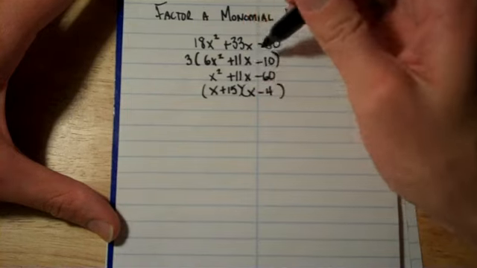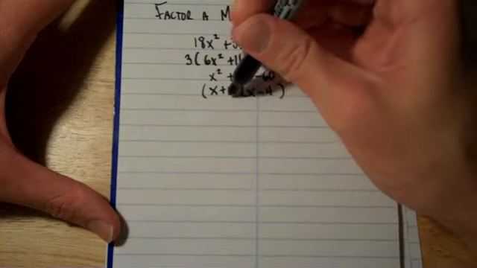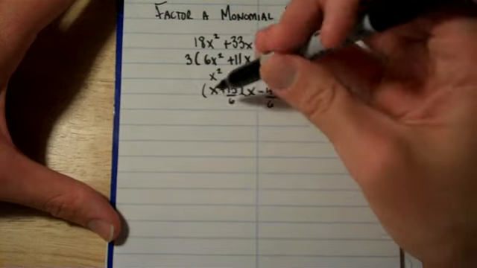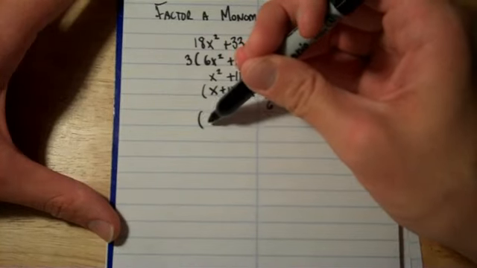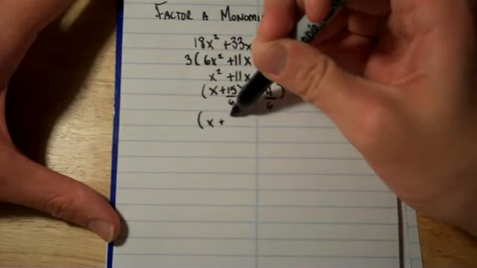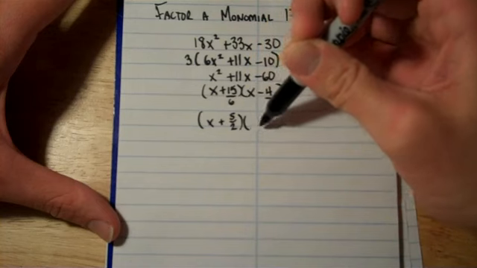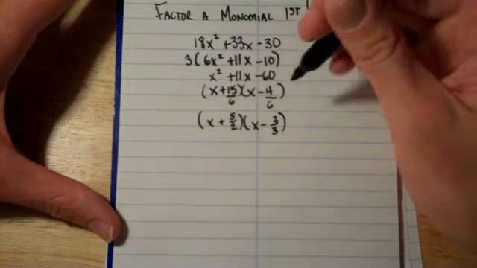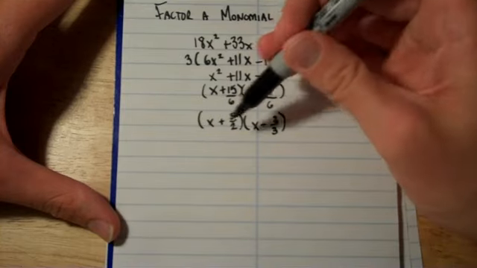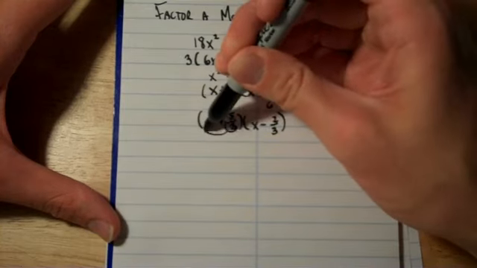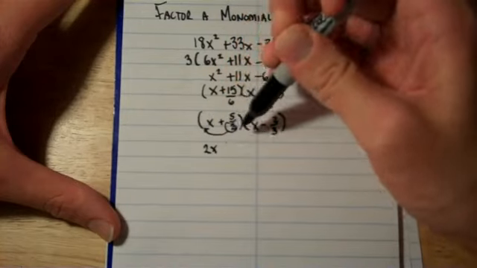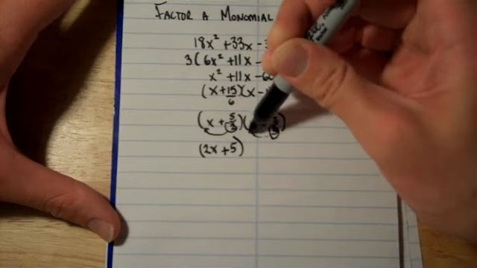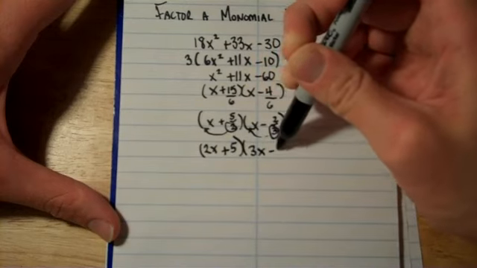So let's divide both of those factors by our original a value, that's 6, and simplify. So x plus 5 over 2 and x minus 2 over 3. The final step for the slide method is to take those denominators and move them in front of x. So the 2 moves in front of x, giving us 2x plus 5. And the 3 moves in front of x, giving us 3x minus 2.